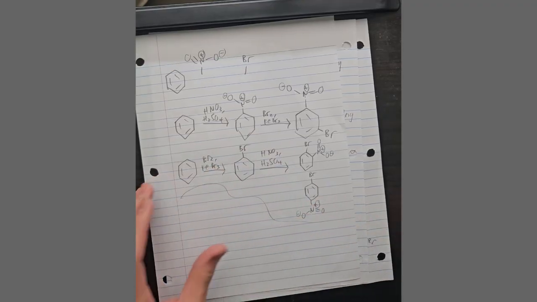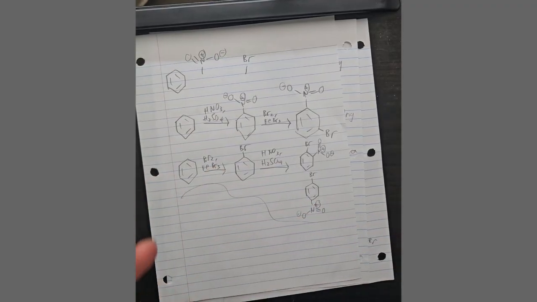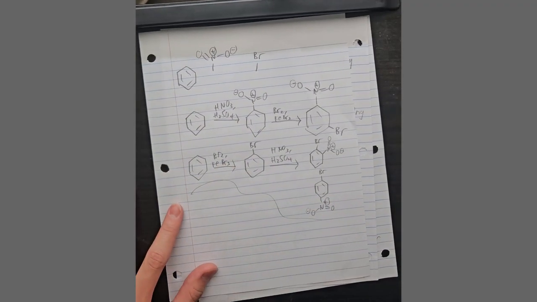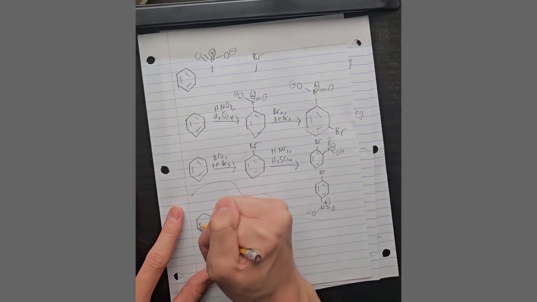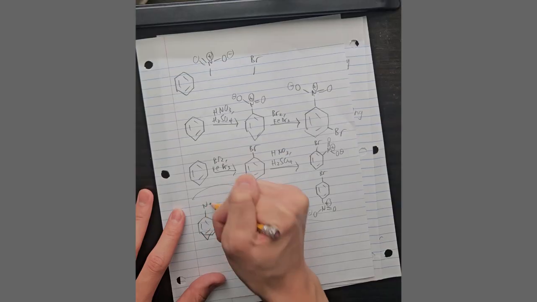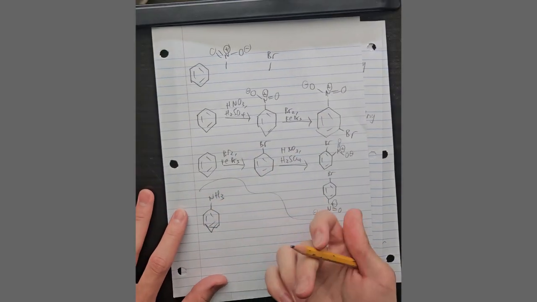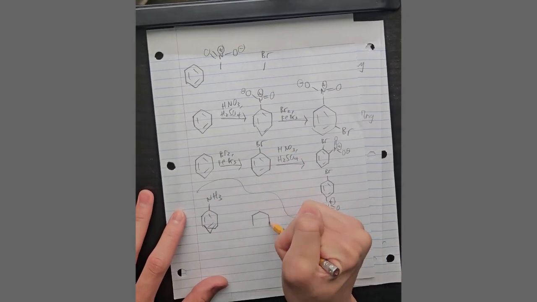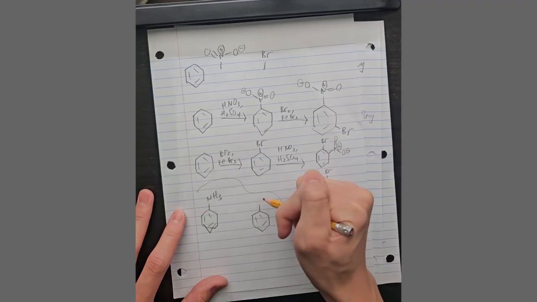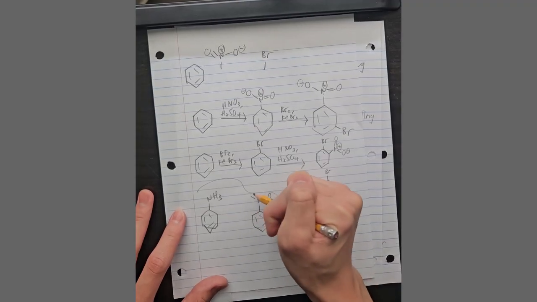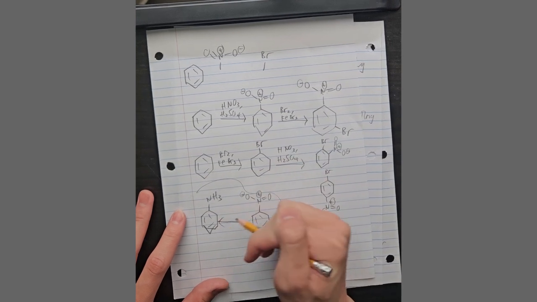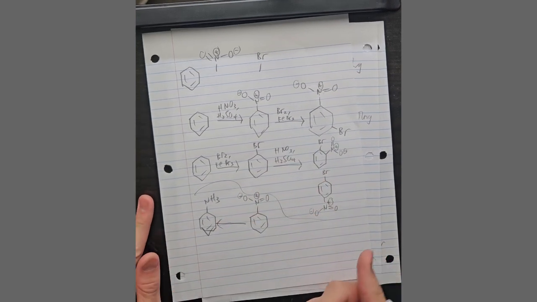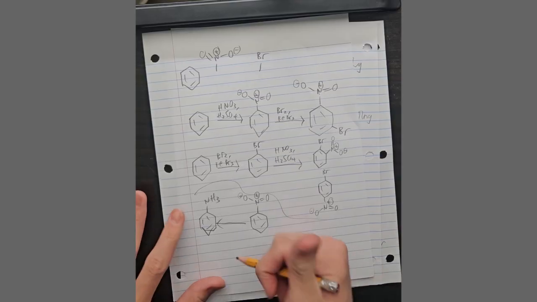Okay, let's see, final things I've missed. Aniline, you can make that a substituent. I mentioned it earlier, the NH3. To get that, you just need a nitro group and do catalyzed hydrogenation.